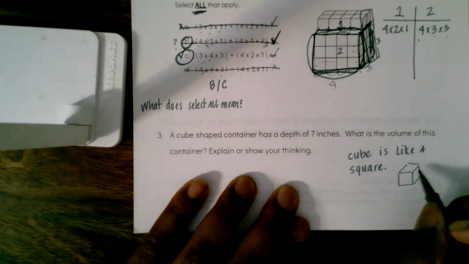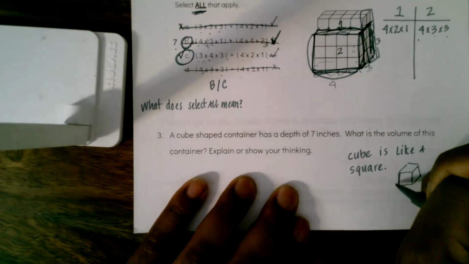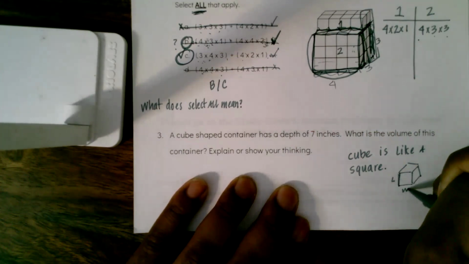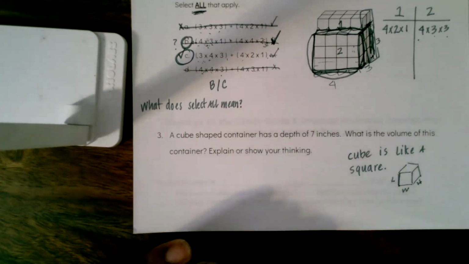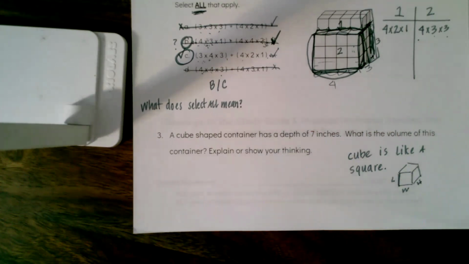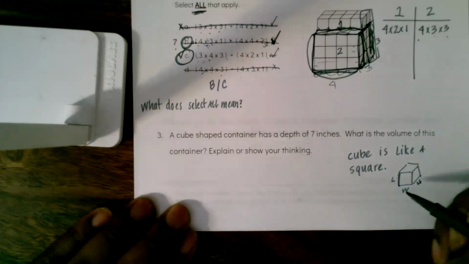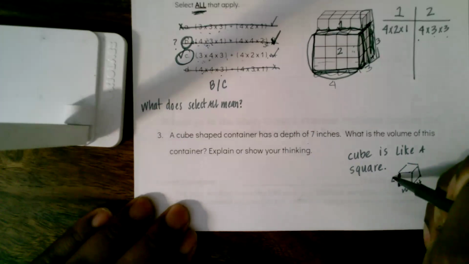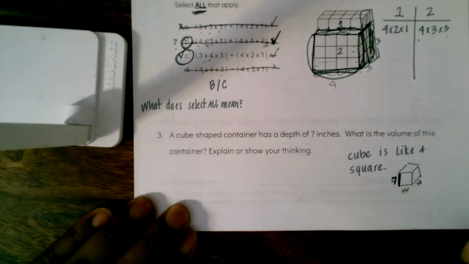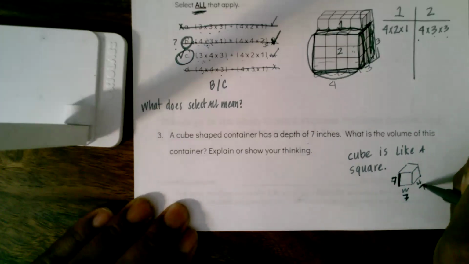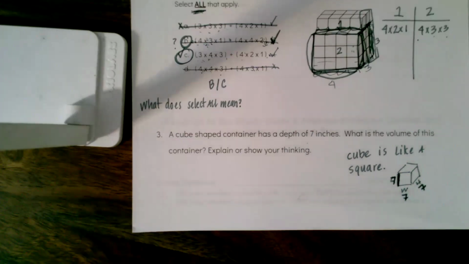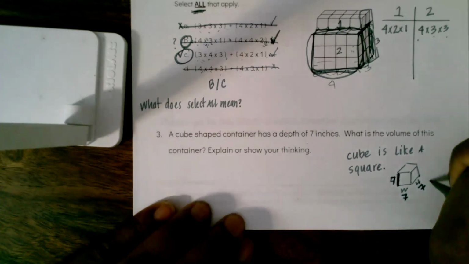But the thing about a cube is the length, the width, and the height are all the same units. Because just like a square, every side is the same. So if this cube is saying the depth is 7, and it's a cube, I know the width is 7, and I know the height is 7, but 7 inches.